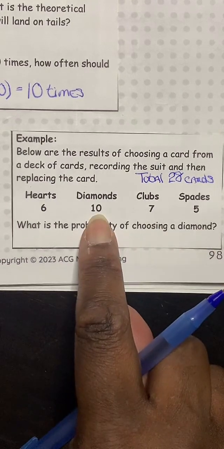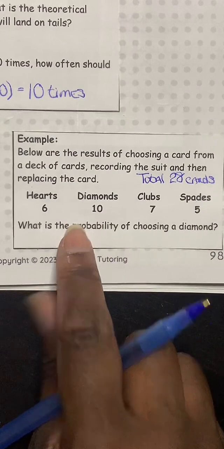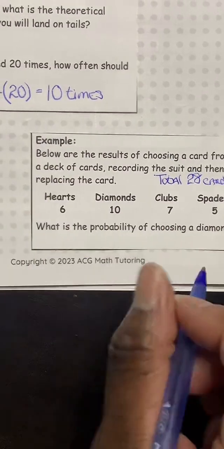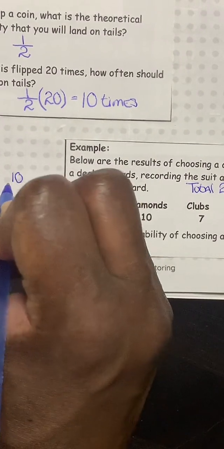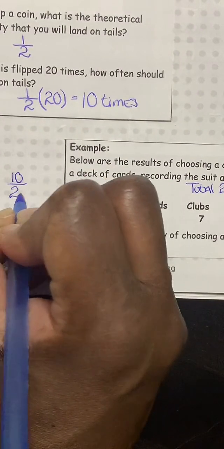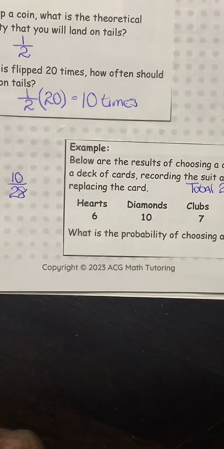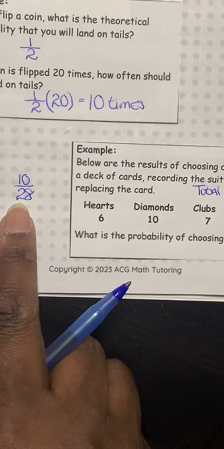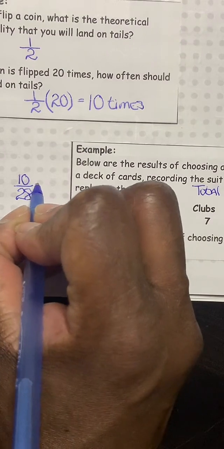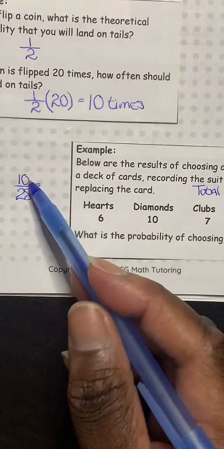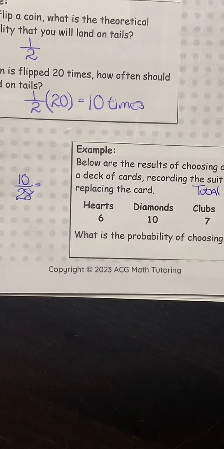We know that there are 10 diamonds, so 10 out of the 28 were diamonds. But they're both even, so that tells me this can be reduced. What's 10 28ths reduced to?